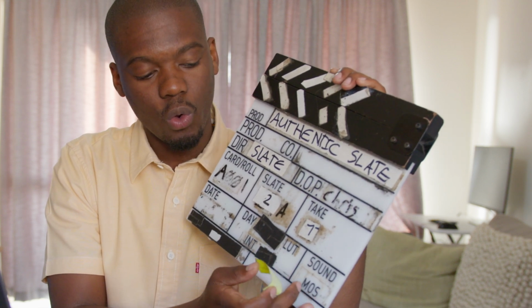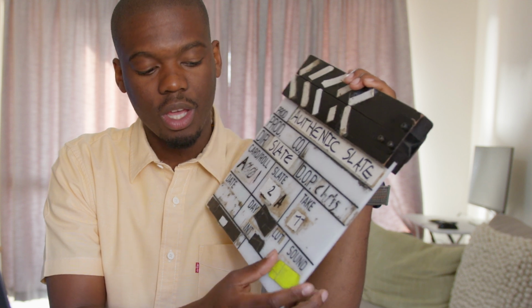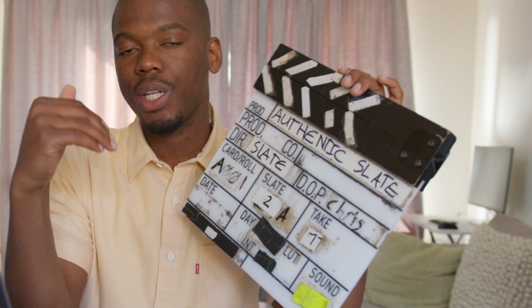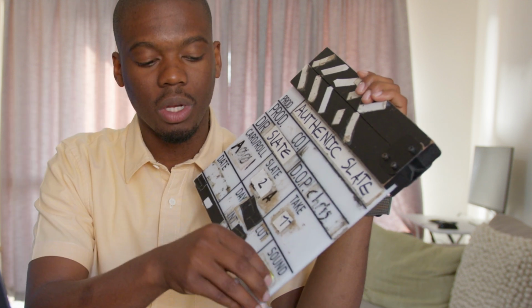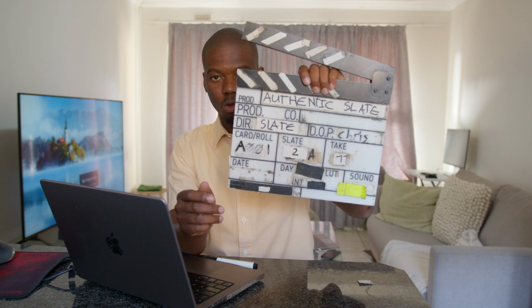And then sound or MOS. If you've got sound, you'll cover up MOS. If you're not recording any sound, then you'll have MOS visible. If we are not recording sound, there's no reason to clap it because there's no sound. Whenever you present the board in front of the camera, it will be like this.